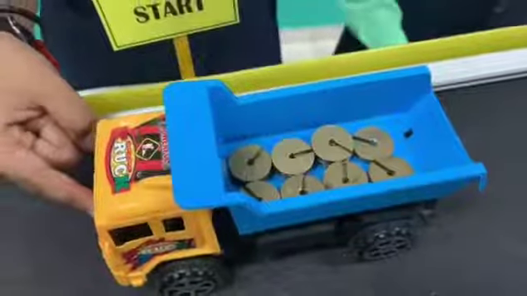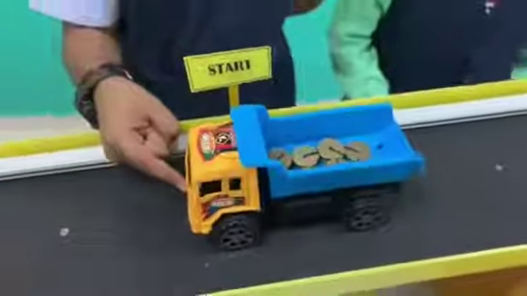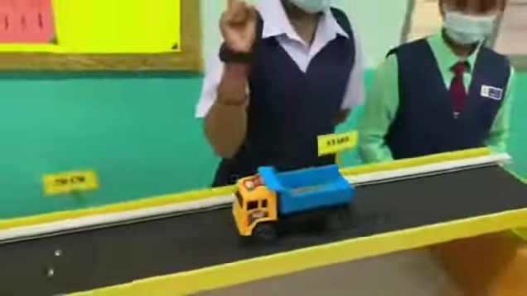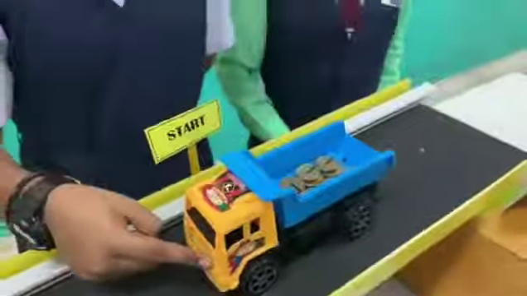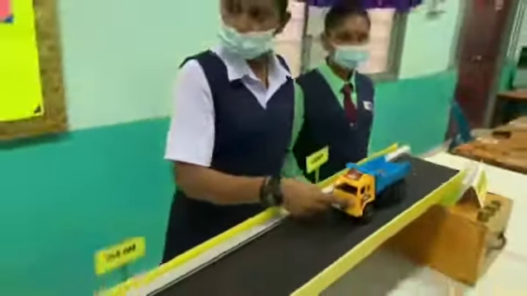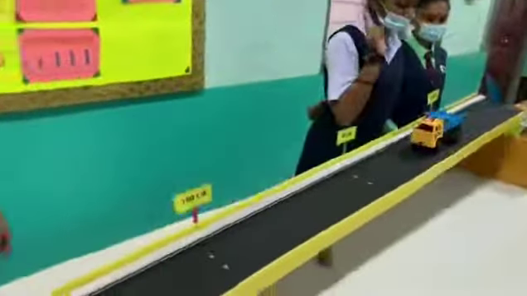Second time with 300 grams. 1, 2, 3, 4. Fifth time with 300 grams. 1, 2, 3, go.